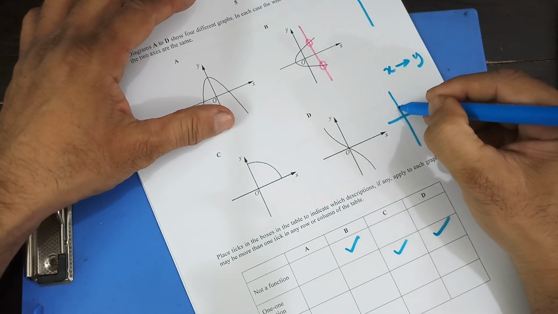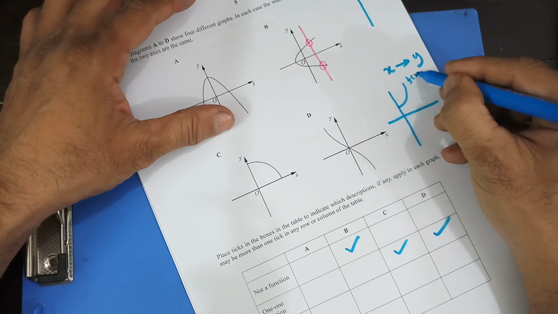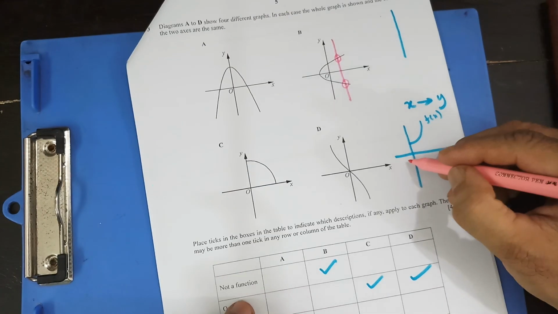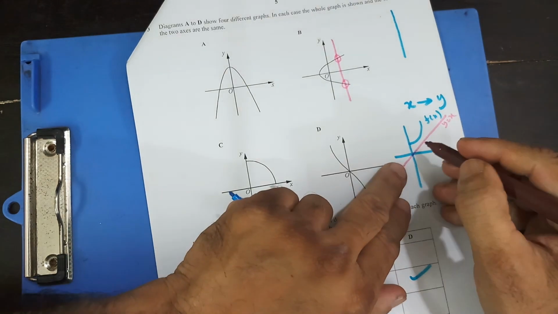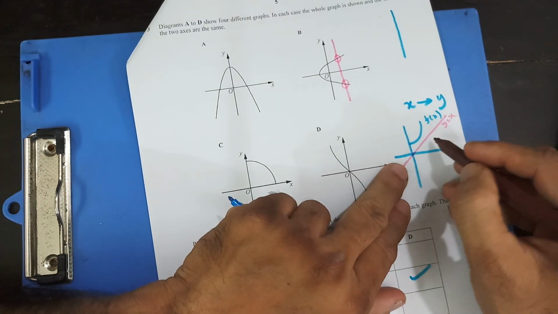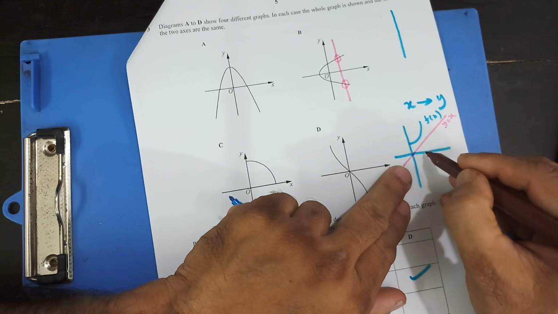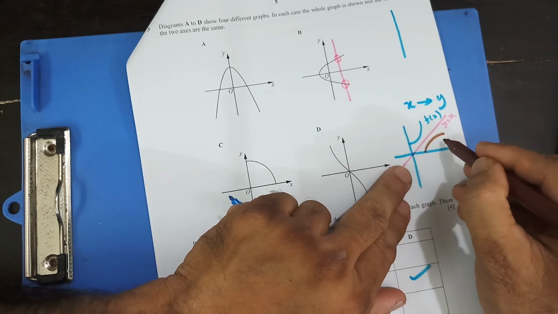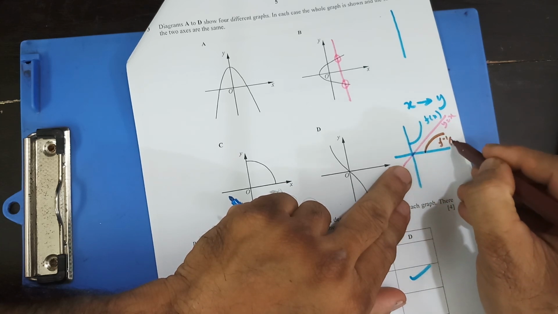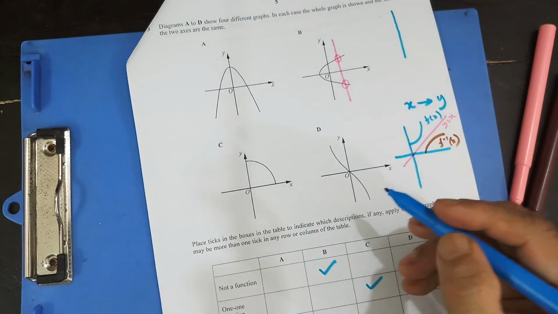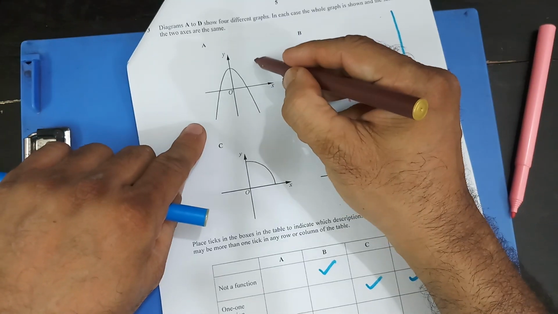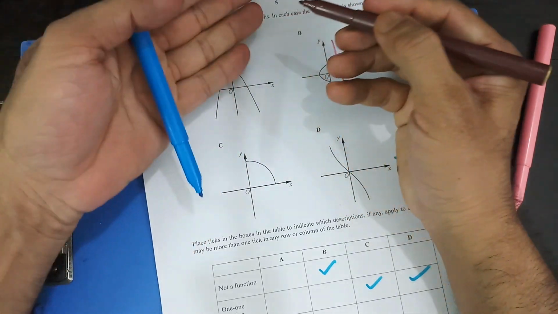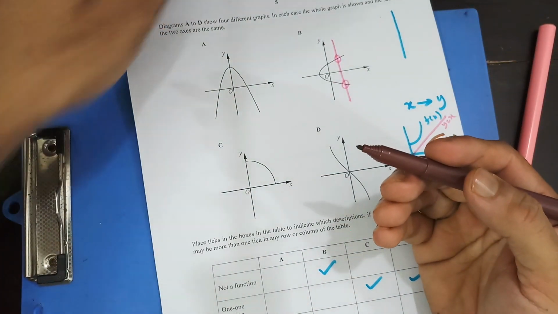If you have a graph like this, if this is function of x, and this is the line y equals x. Now the inverse function always has to be reflected on this line. So this one should be something like that, and that's going to be the inverse function. If I look at this one, it's not reflected on y equals x. You have to have some imagination power over here.